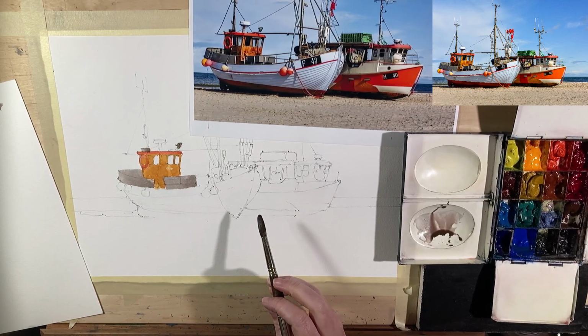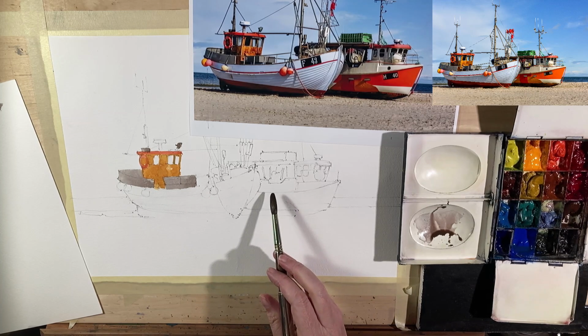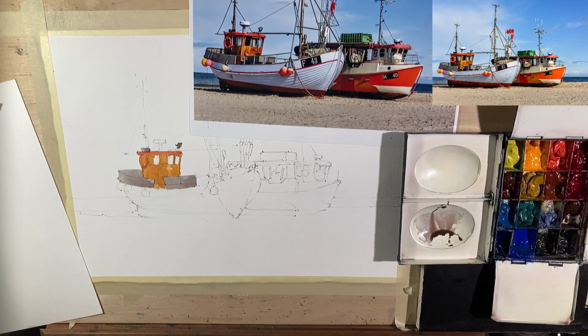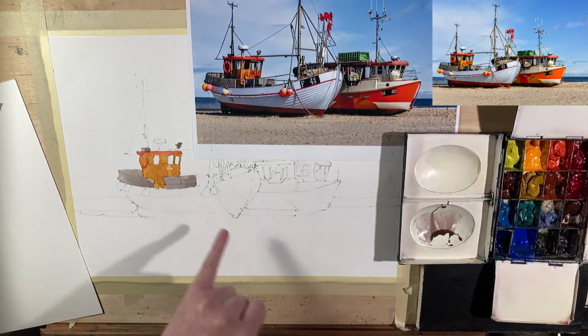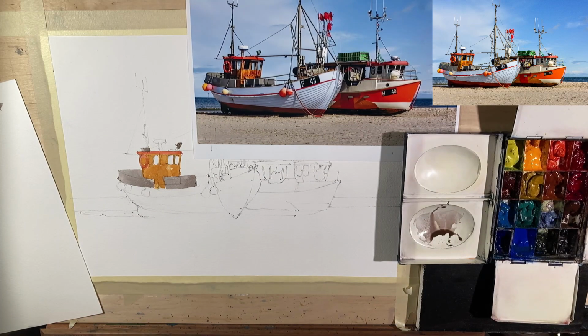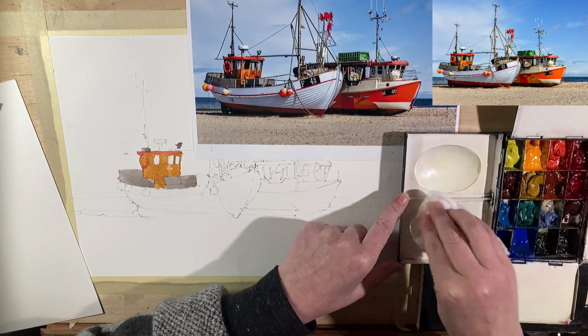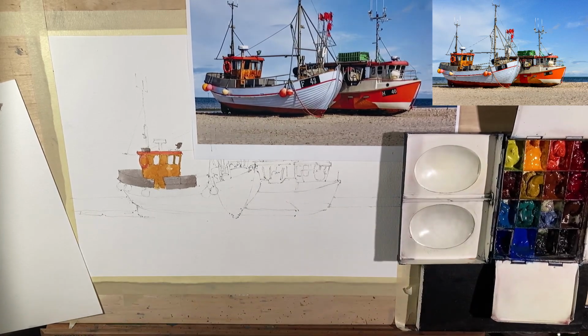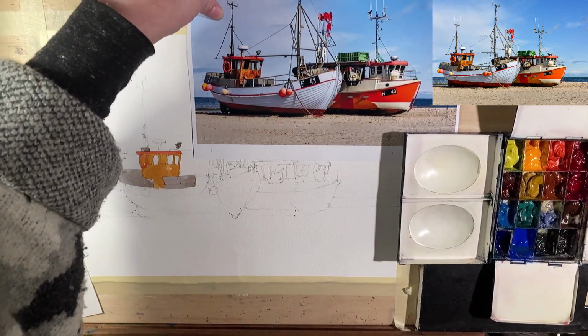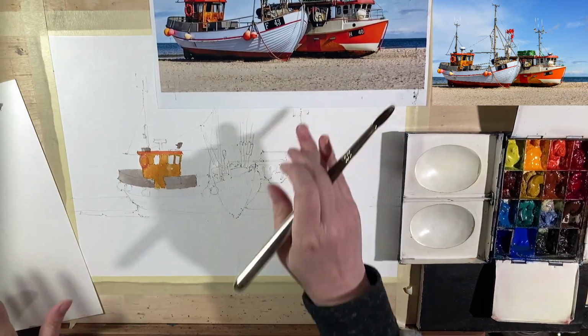Okay, right. Now let's move over to here. I think we might put in this hull over here. I want to put in the slightly darker hull before we work on the lights, just so I don't trick myself into making the lights too light, or lights too dark rather. Now we're going to ignore all the detail again.